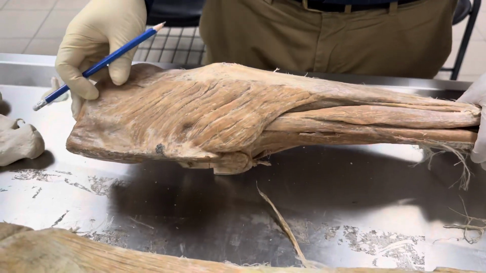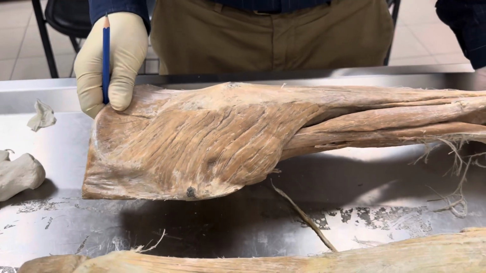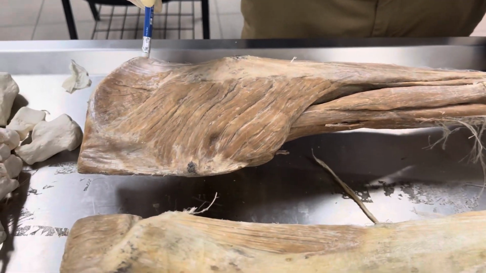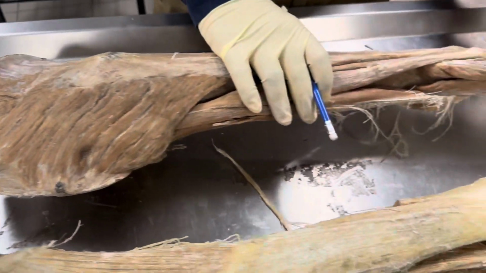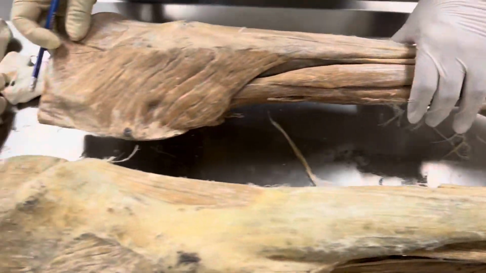Bismillahirrahmanirrahim. Now we are going to see the different muscle groups of the lower limb. So you can see that we have the gluteal region, then we have the thigh, and then we have the leg, and finally we have the foot. So we'll start first with the gluteal region muscles.